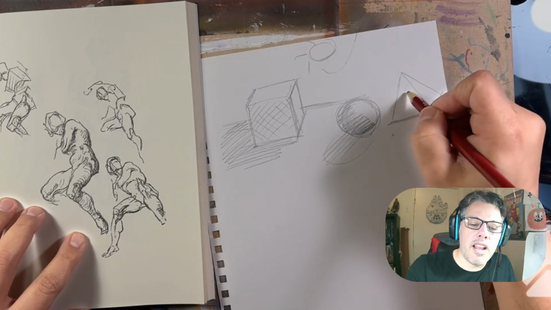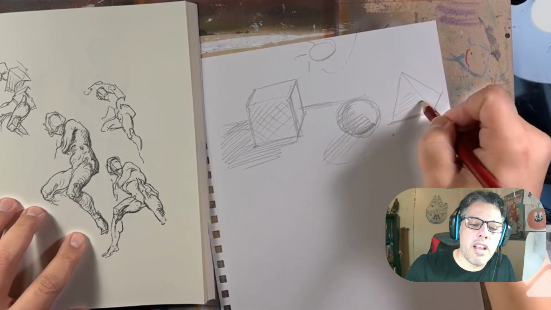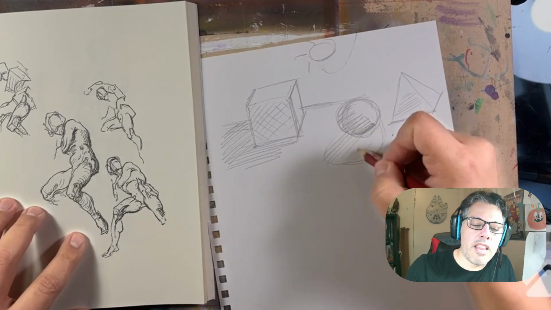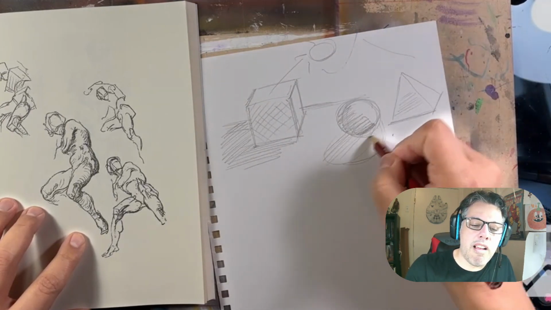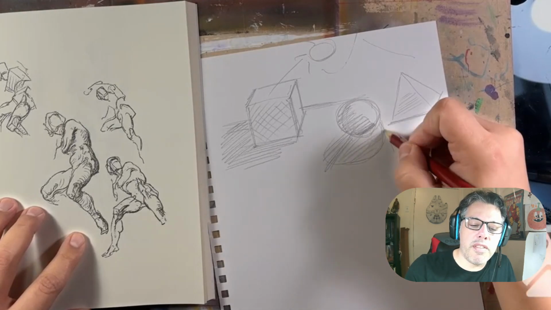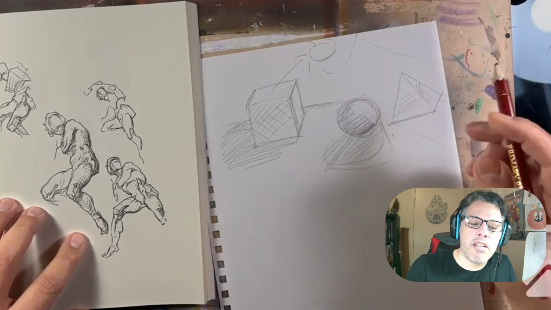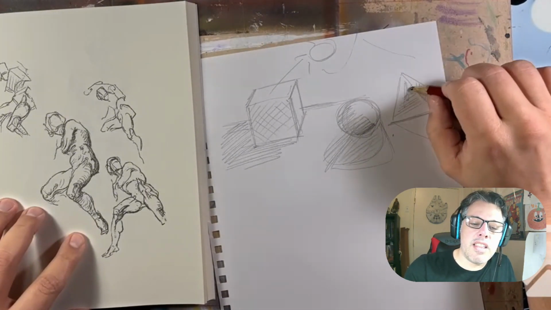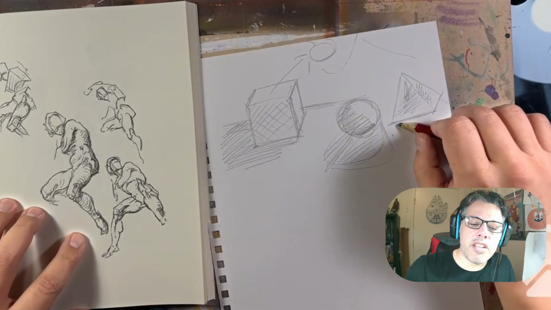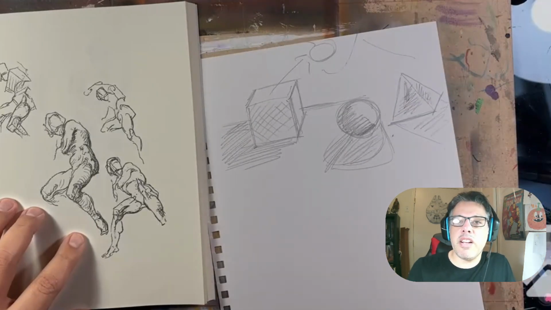Just like that. And I think if the sun's coming in this way, we're going to have a bit of a different shadow for this guy like that. Especially for this triangle. We're going to have a bit of shade there. And understand that these are all the shapes that we use. They all get curved and they all get changed.